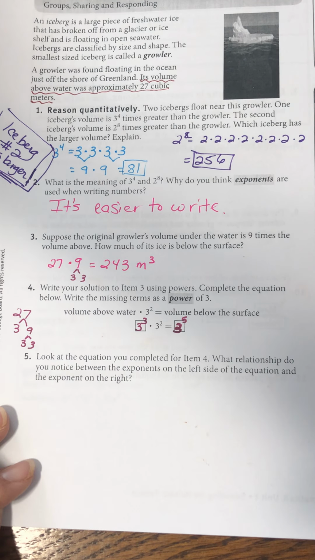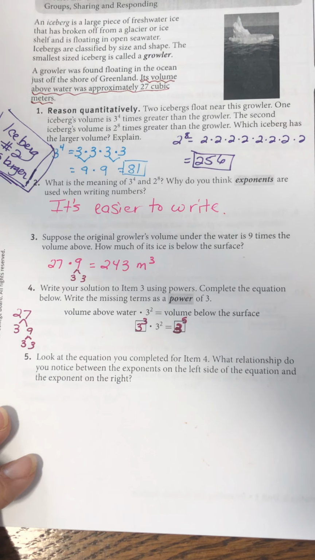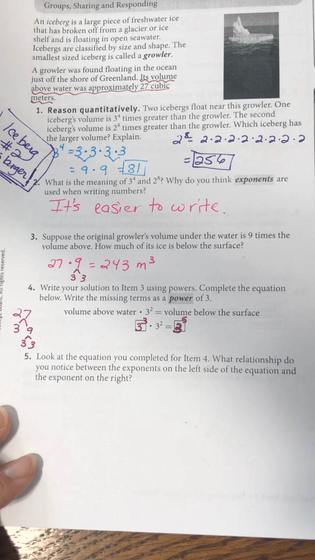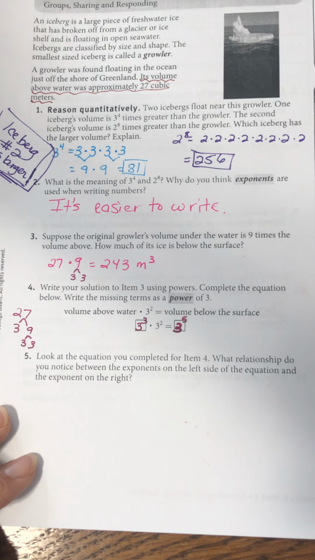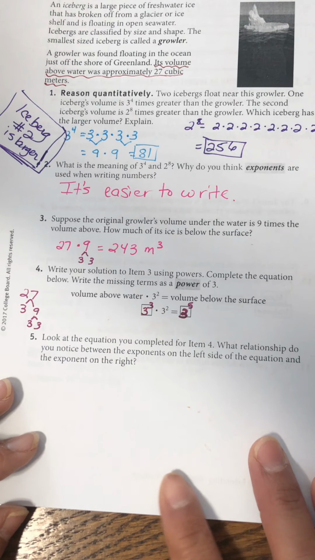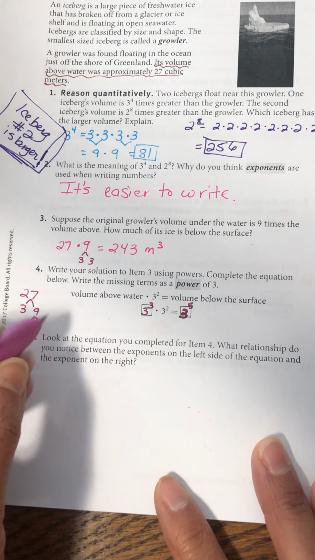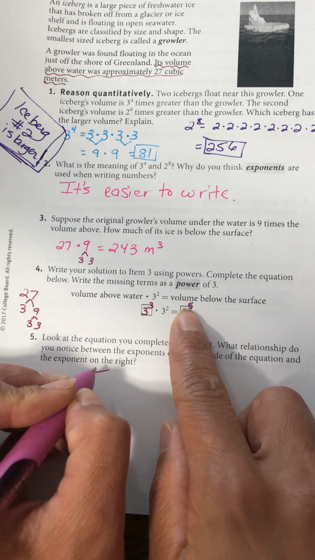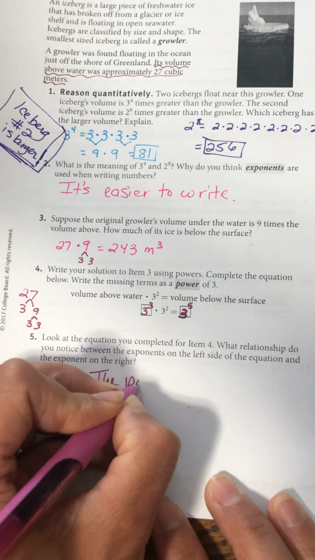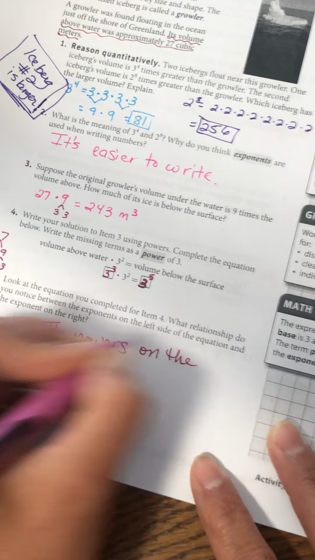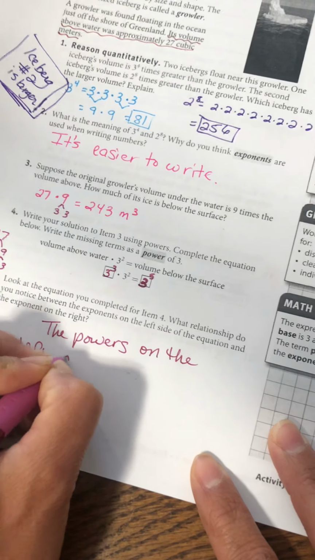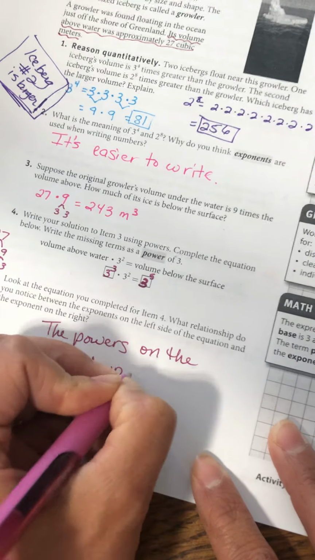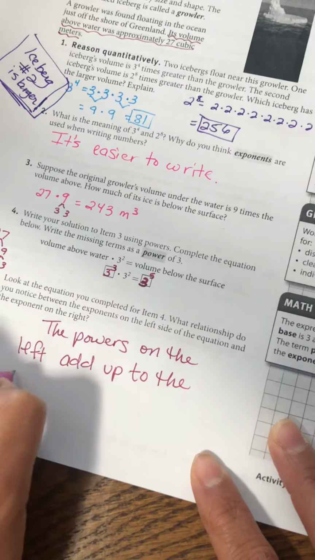All right, now it says, look at the equation you completed for item 4. What relationship do you notice between the exponents on the left of the equation and the exponents on the right? And that's pretty much exactly what I just said. Basically, the powers on the left add up to the power on the right. These powers, the power of 3 and the power of 2, when you add them, it adds up to 5. So the powers on the left add up to the power on the right.